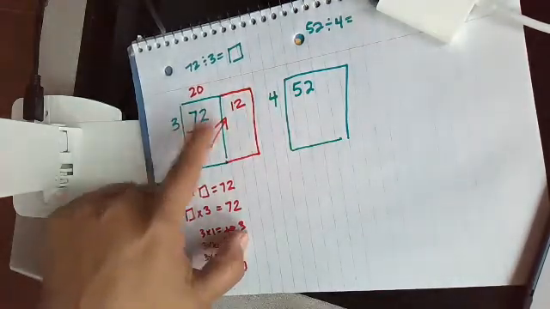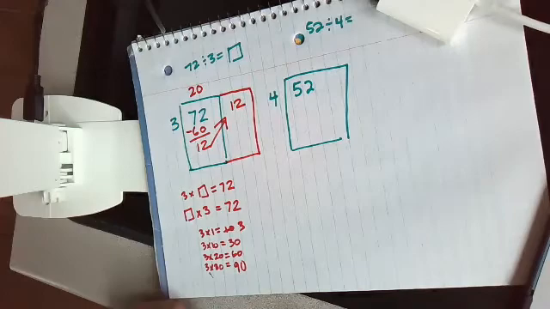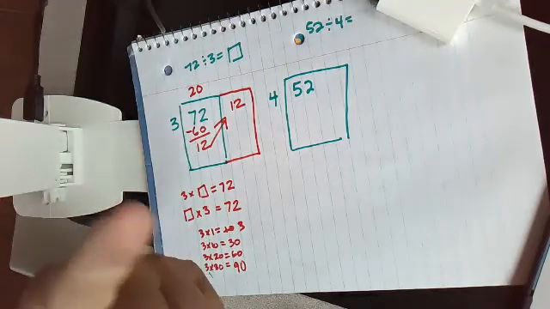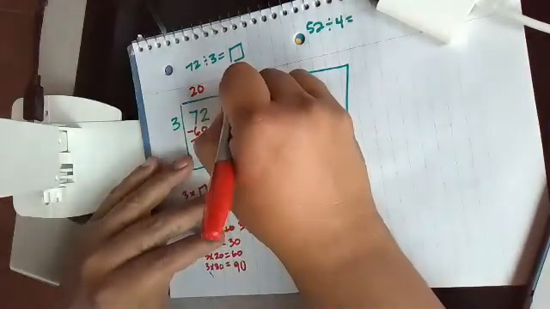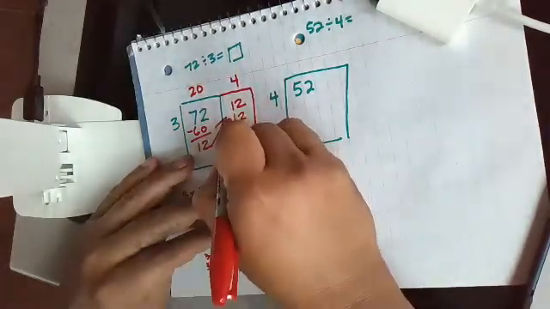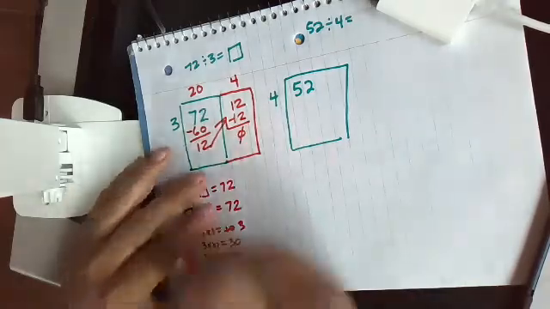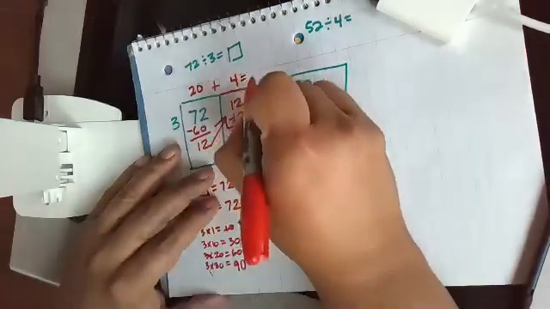So the thing is 3 times what gives me close to 12, right? And if I skip count by threes, I know that it's 3, 6, 9, 12, 4 groups of 3, and my remainder is 0. So my partial quotients are here. 20 plus 4 is the same as 24.